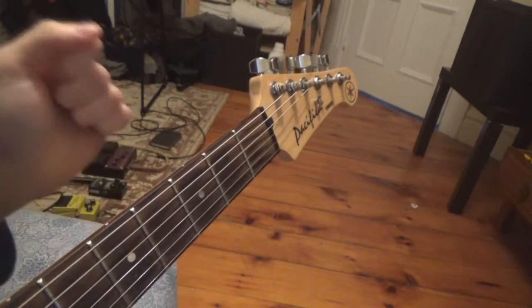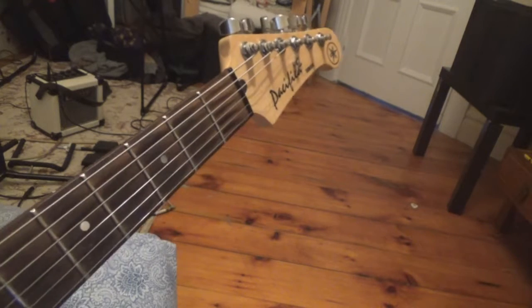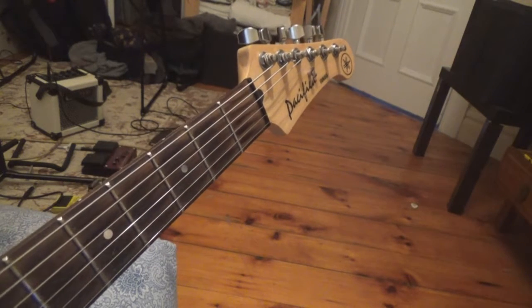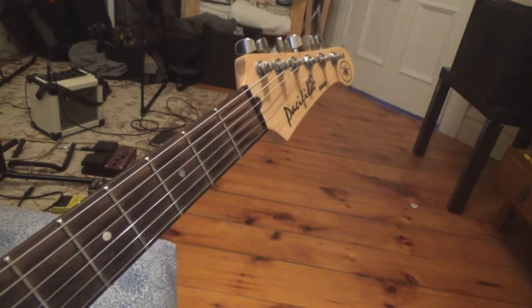Hello, Caitlin. Today I will be answering a simple question. How do we find those thirds? How do you know in what chords which note is a third? Because we want to use those to find our minor chords.